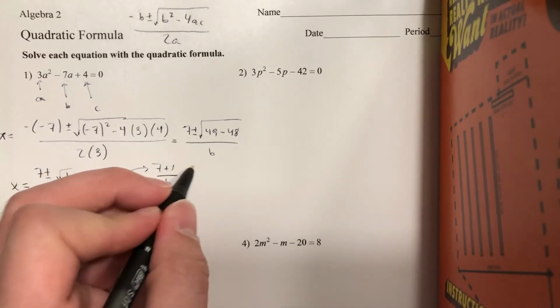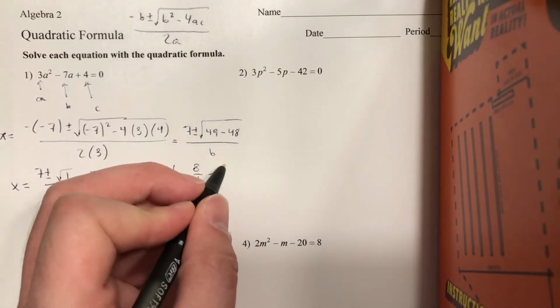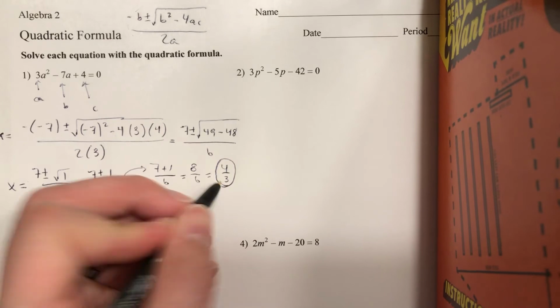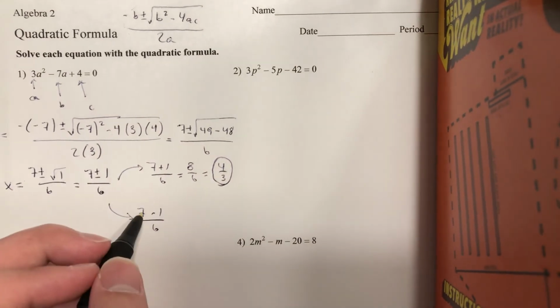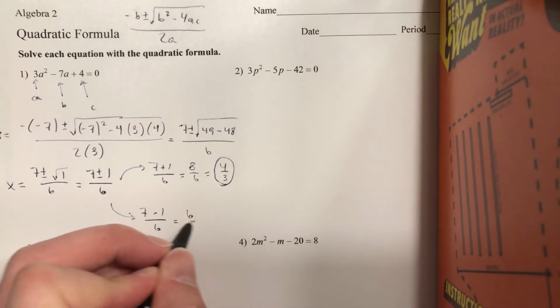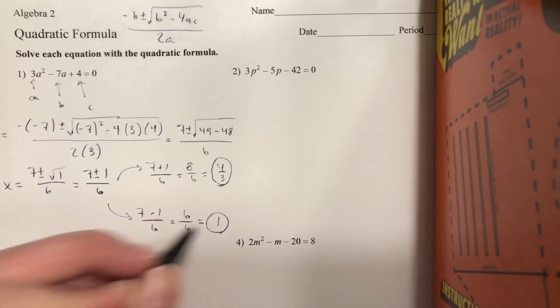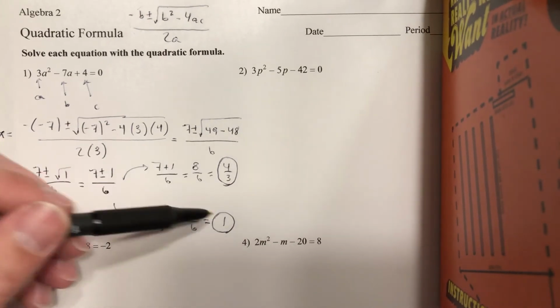7 plus 1 is 8 over 6, so that reduces to 4/3. There's one answer. And then the second part, 7 minus 1 is 6 over 6, which is just 1. So we have our two answers, 4/3 and 1.